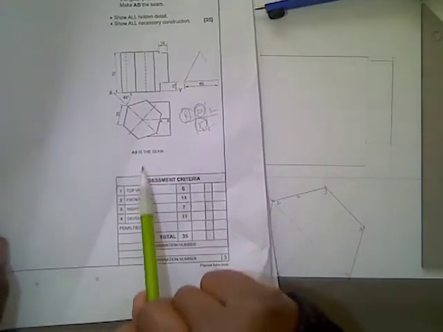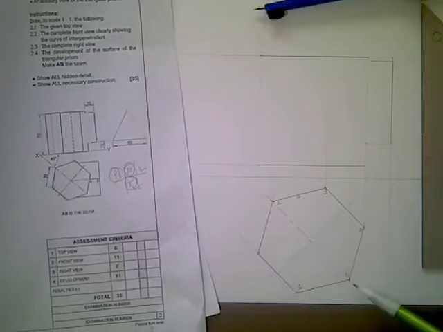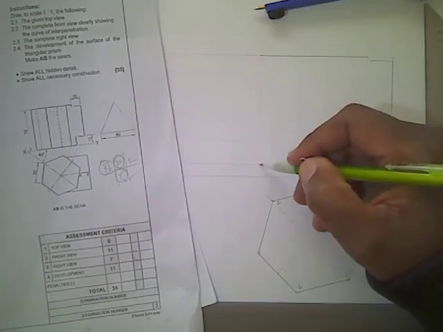Now guys, let's look. When we look at it from the front, we see this line, which is, we see 1, 6, we see 1, 6, 5 and 4. 4, we will see 6, 5 and 6 and 1, right?